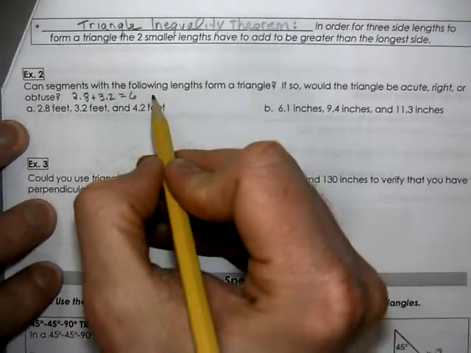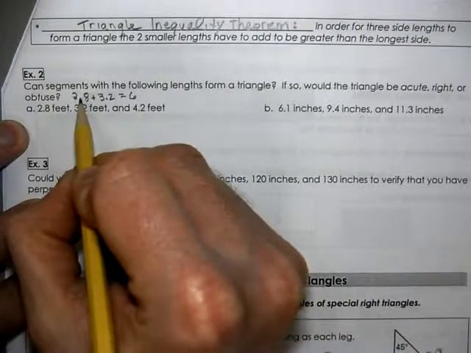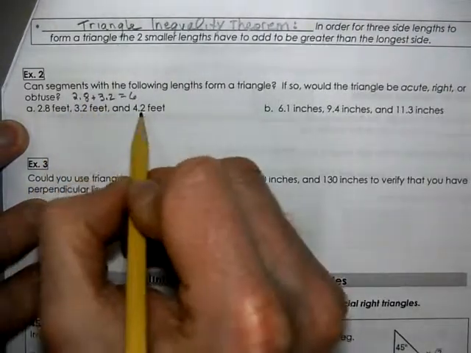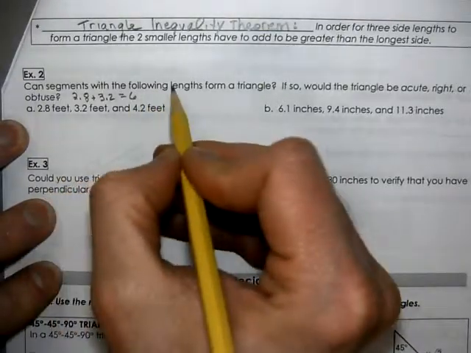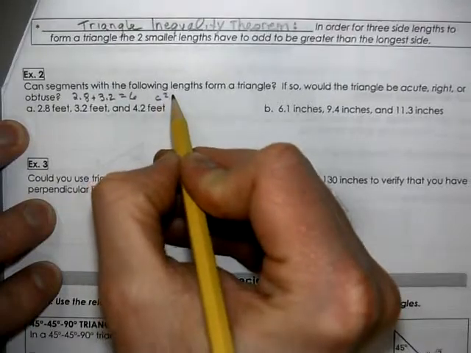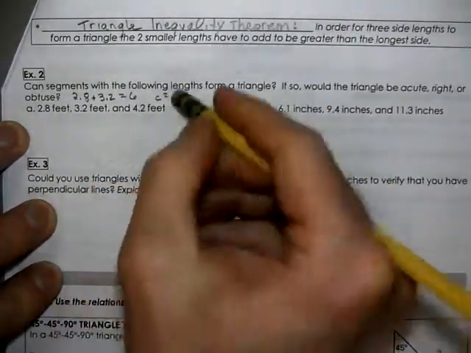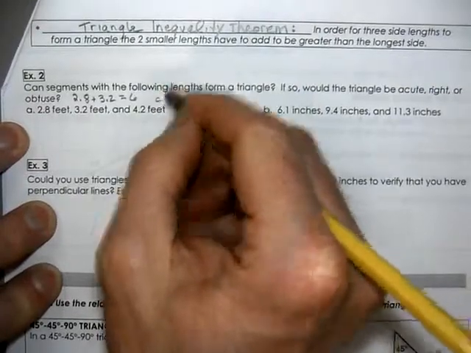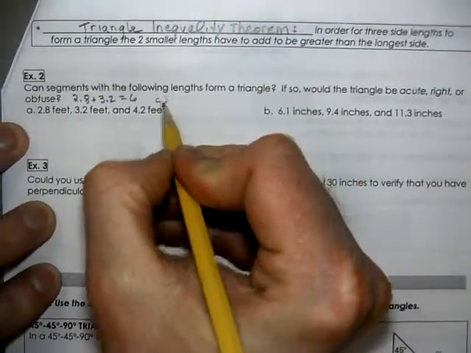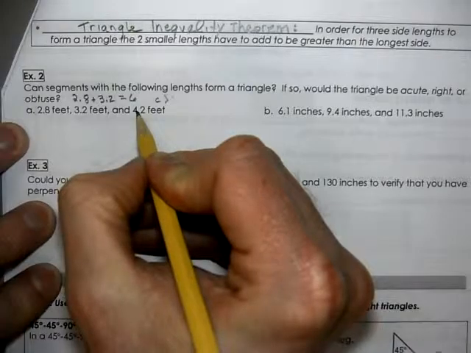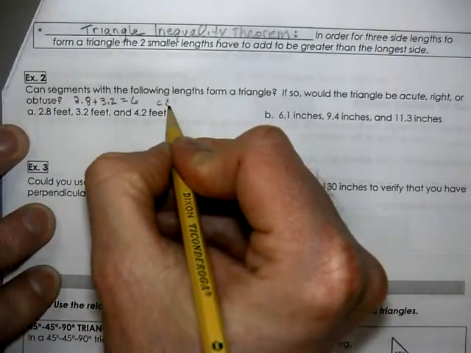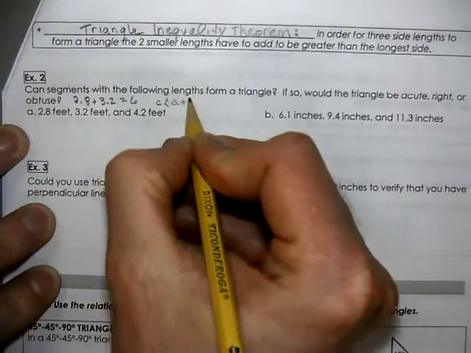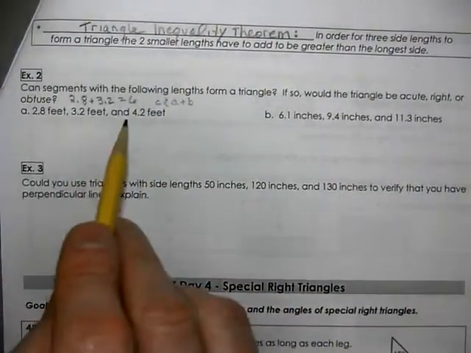And the question is, is the sum of the smaller sides bigger than the longest side? And the answer is yes. So c is going to be less than a plus b. I wrote that in there backwards again, sorry. The sum of a and b is larger than just c when you add them together.